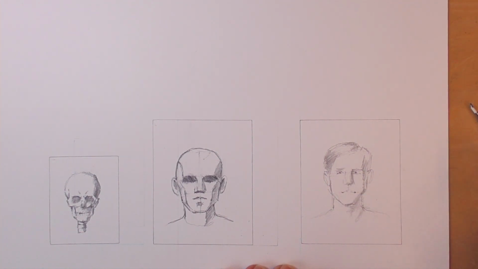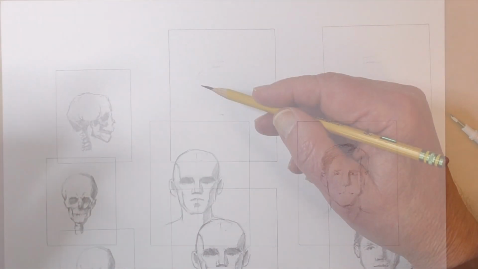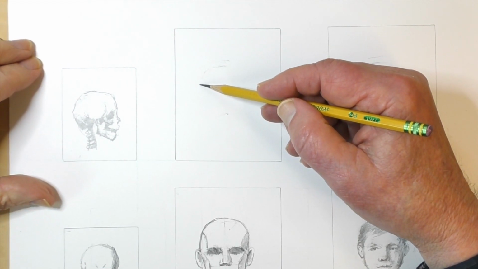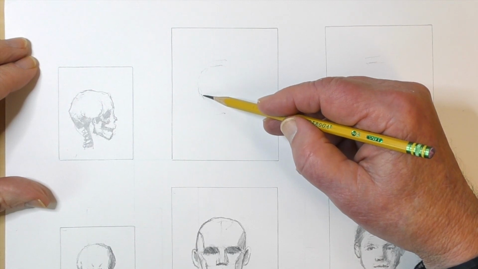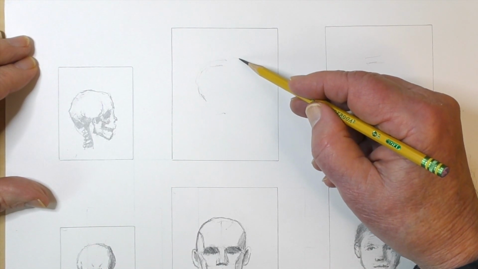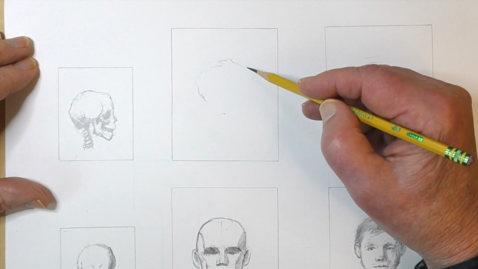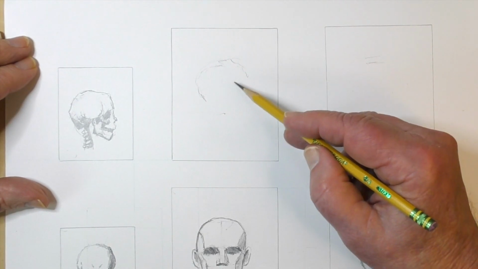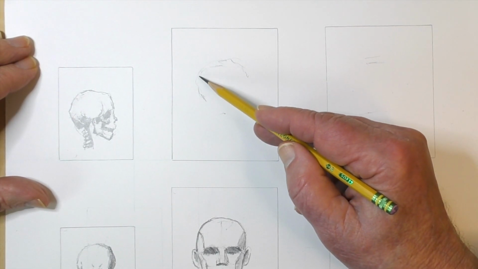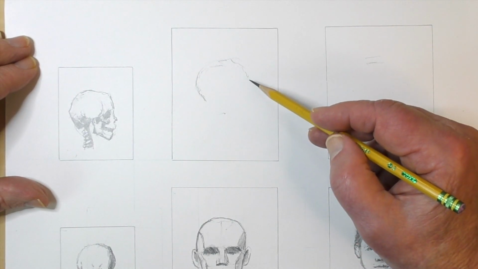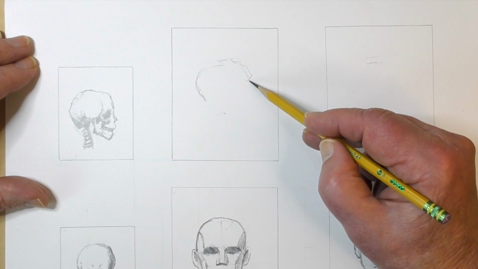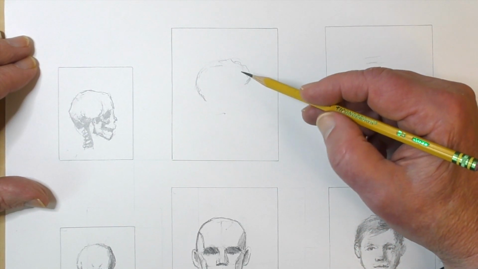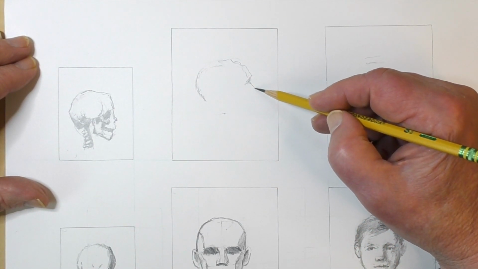Now we're coming into a profile, and once again I've drawn the skull there just to show you the basic bone structure. I'm particularly looking at the mandible, the jawline, and the cheekbones, and the eye sockets. And once again we draw the plane breaks. Quite simple.